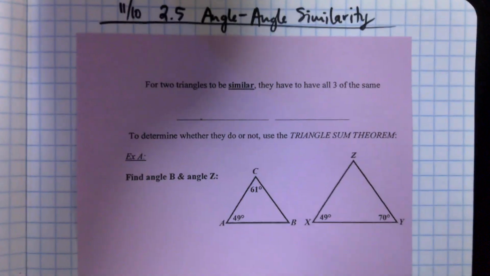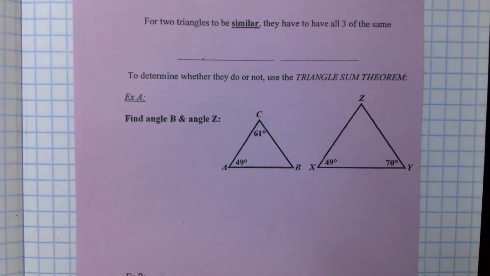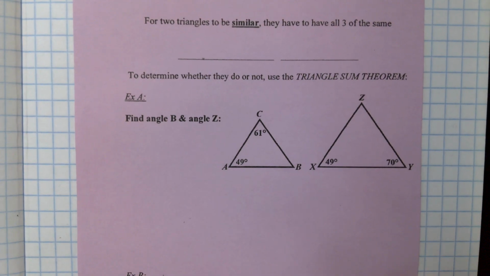So this is our last new lesson, similarity. Who can tell me what does it mean for two figures to be similar? If we can't answer this, that's a bad sign. Lola, what does it mean for two figures to be similar? Same shape and possibly same size.